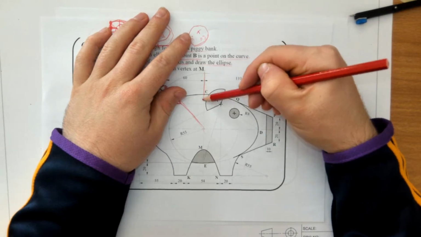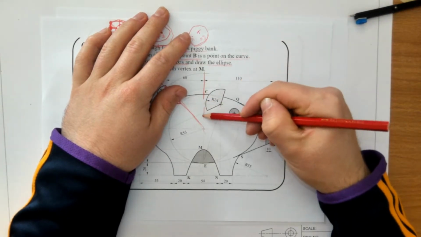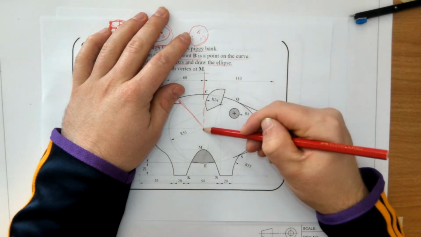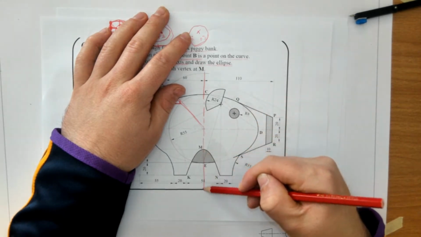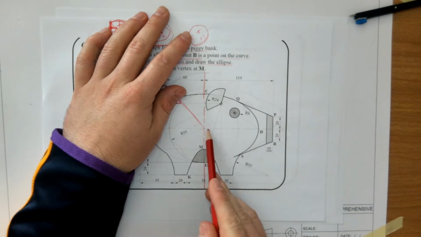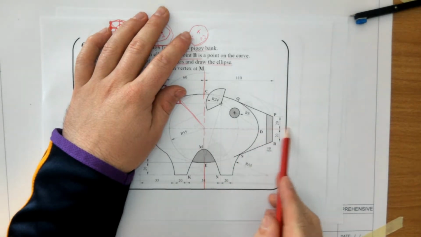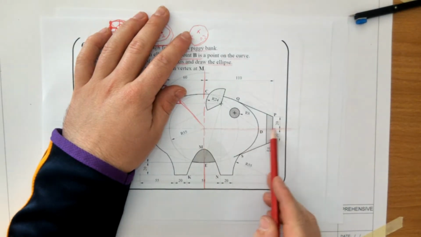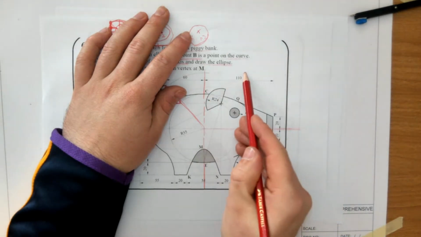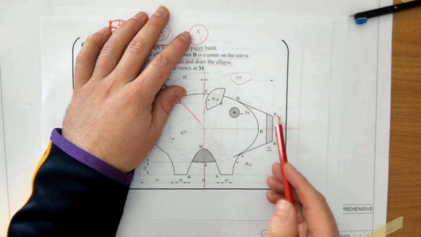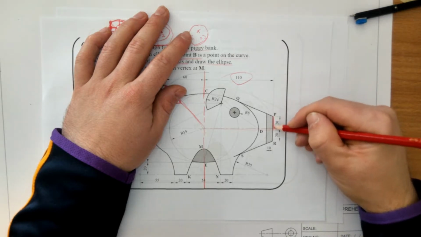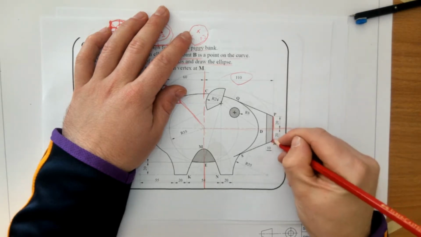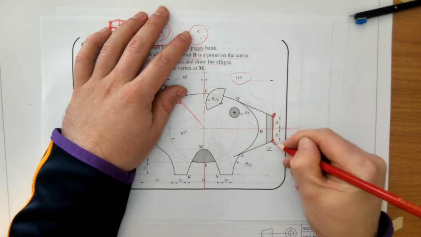Alright. Now look, the particular year group I've done this video for, I may not have reached tangents from a point outside the curve in class, but however I'm going to still do it. So I'm going to have to measure out 110 for P and R. I'm going to have to go up 20 and down 20, and this is our points P and R.